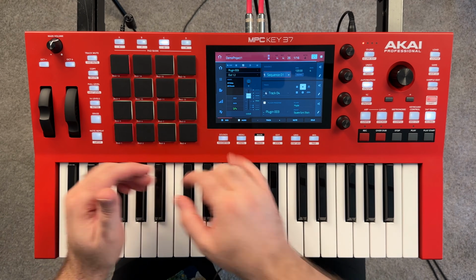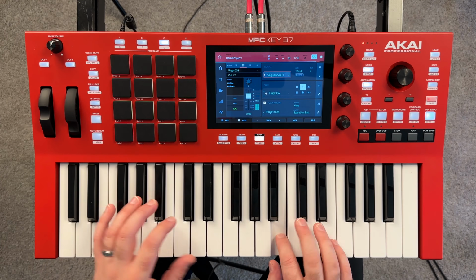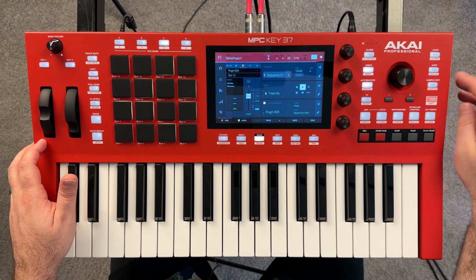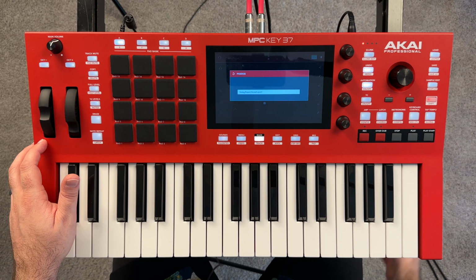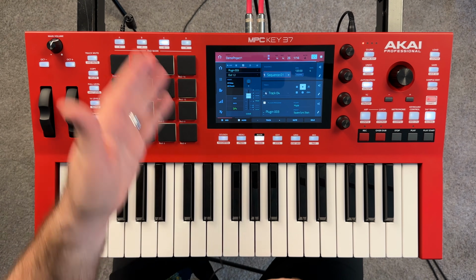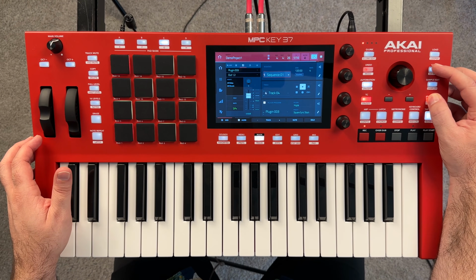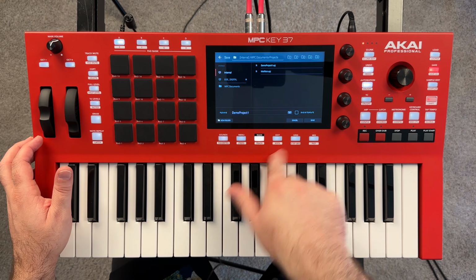And it goes back, and now you can see it says Demo Project 1 up at the top. Now, let's say I make some changes, and then I want to save this. I can just tap Save, and it saves it again right to that same location. But let's say I want to save a copy to my SD card. What I can do is hold Shift and tap on this Save button, and it brings this save window back up.